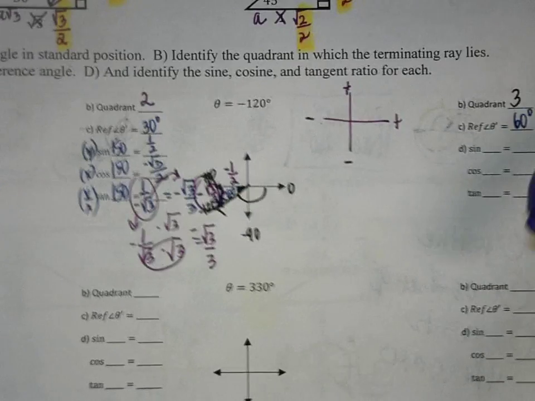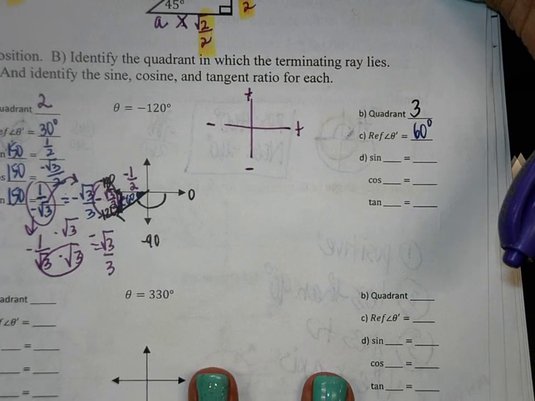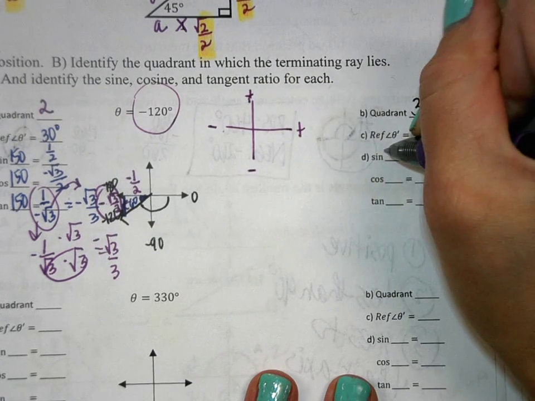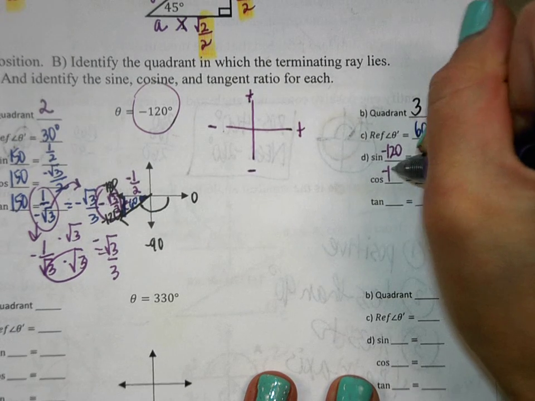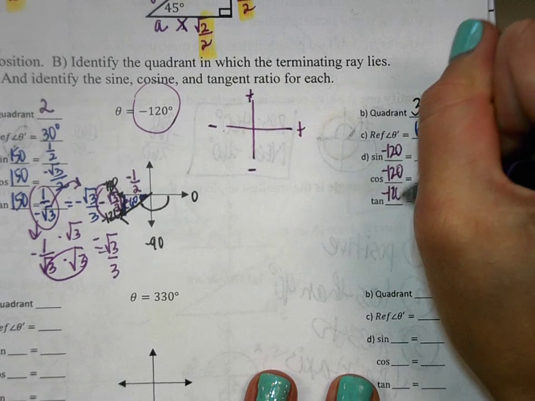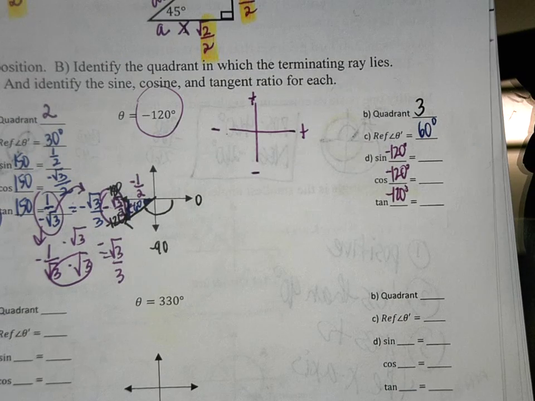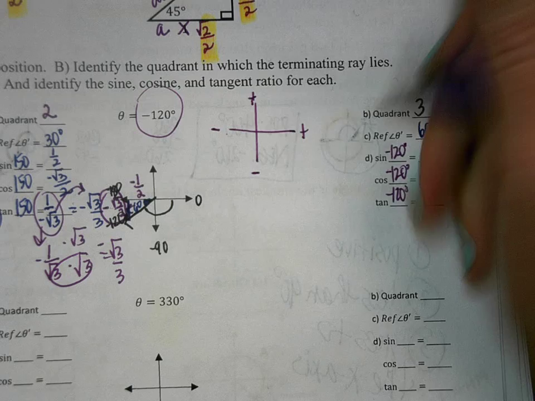So when we are filling out now the sine, cosine, tangent, again, it's the sine, cosine, tangent of that angle that we're dealing with. So that's negative 120 degrees, or just sine of negative 120. Okay, so what is the y value? What's my sine value?